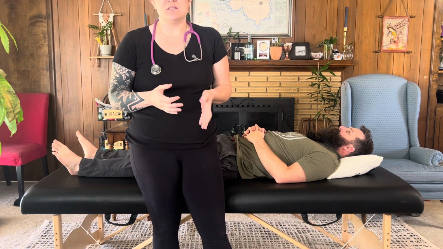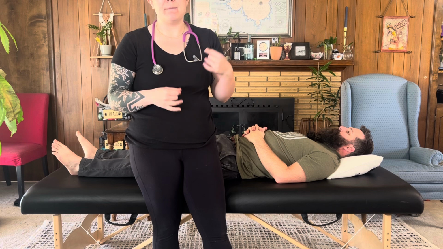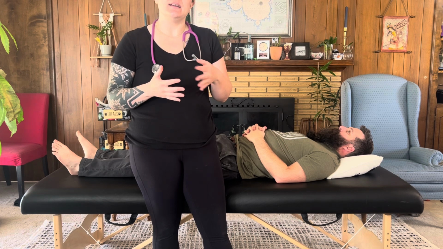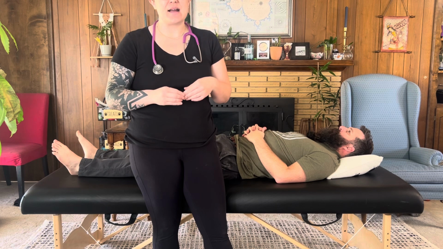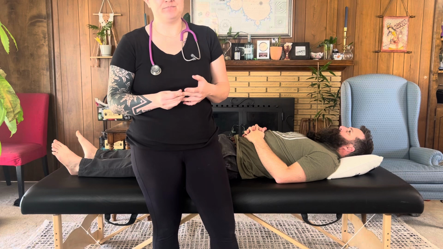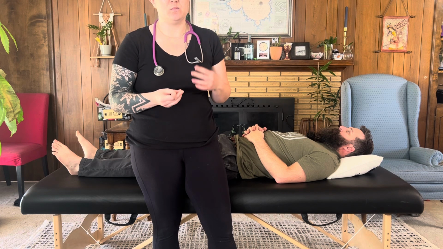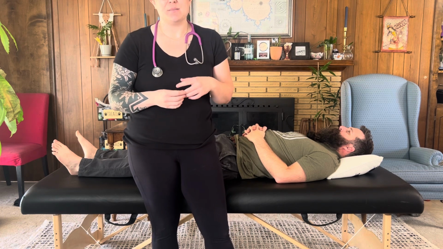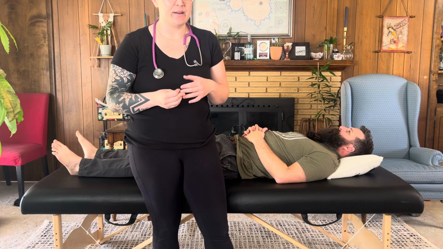So S1 is usually heard as one sound, but there's a thing called splitting, and it happens with an asynchronous contraction of the left and right ventricles. To best hear that, you listen over the tricuspid area.